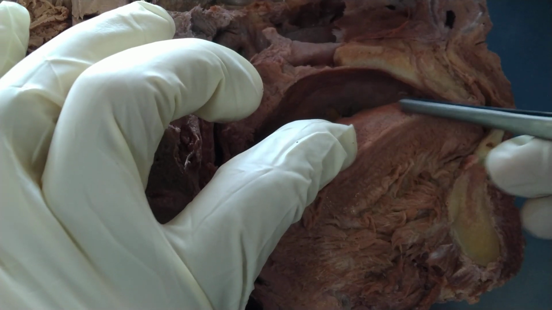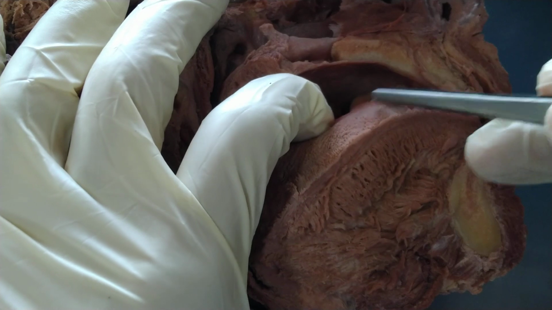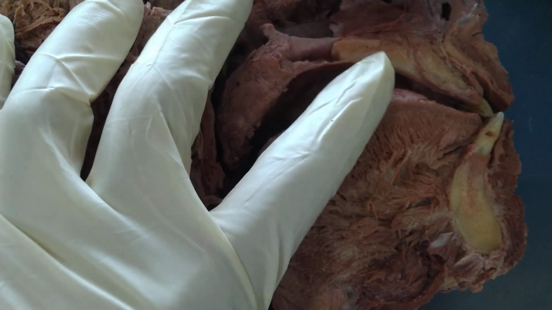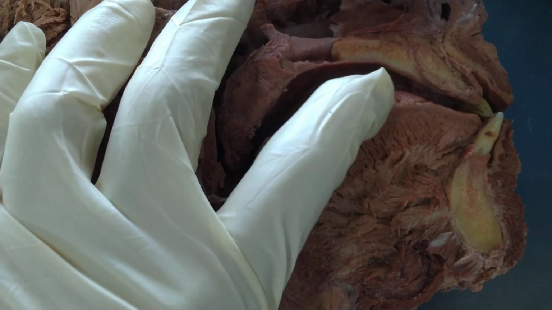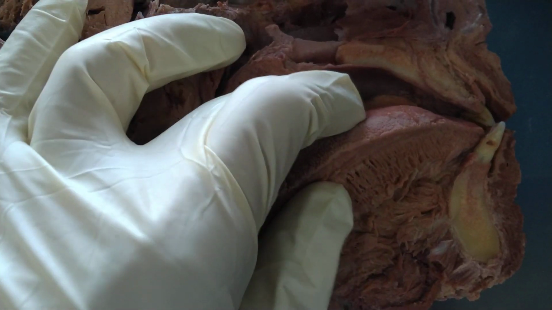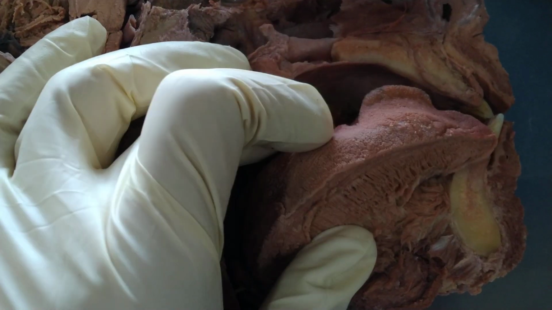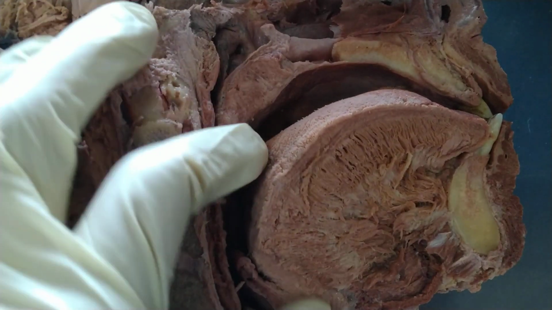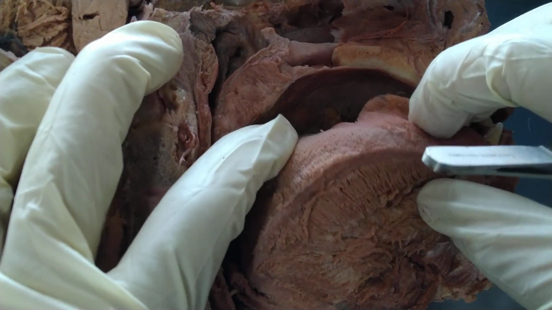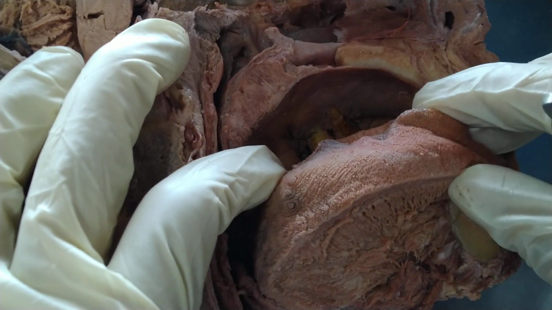Going back to the surface of the tongue here, the mucosa again is stratified squamous, also keratinizing. Keratinized stratified squamous, which is quite resistant to abrasive forces and friction.